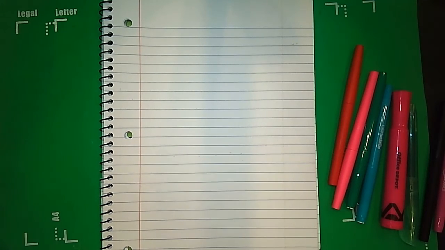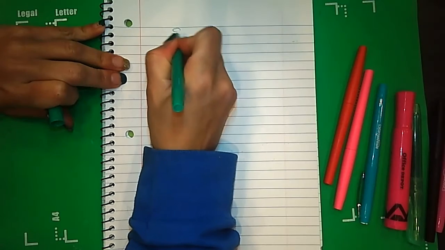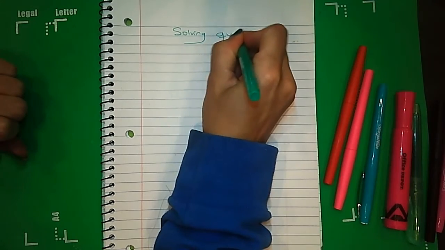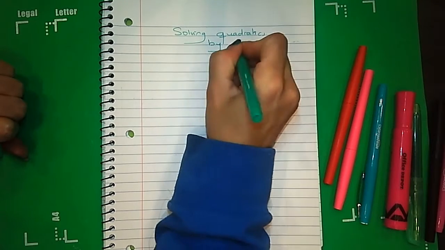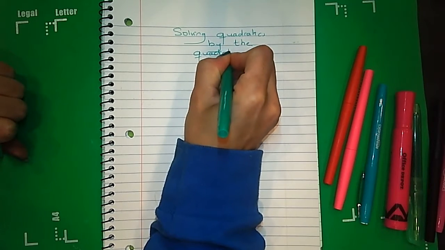So today we're going to be talking about solving quadratics by the quadratic formula. So your title is going to be Solving Quadratics by the quadratic formula.